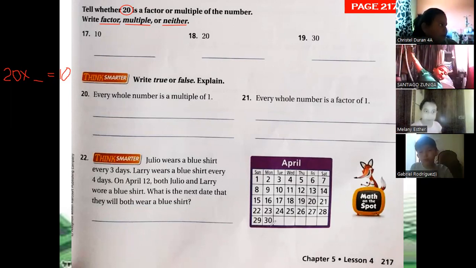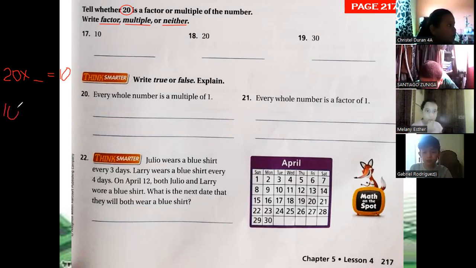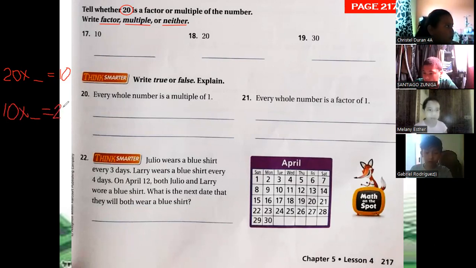Okay. Now let's check if 20 is a multiple of 10. So we change the order of the numbers, and now the 20 is a multiple. It means that it's a product of the multiplication. So we have 10 because we are working with this first number. 10 times equals... What happens if I multiply 10 by another number to get 20? Is that possible?